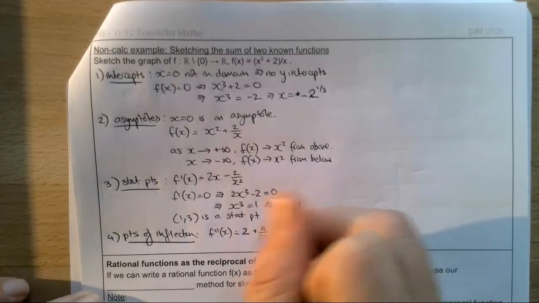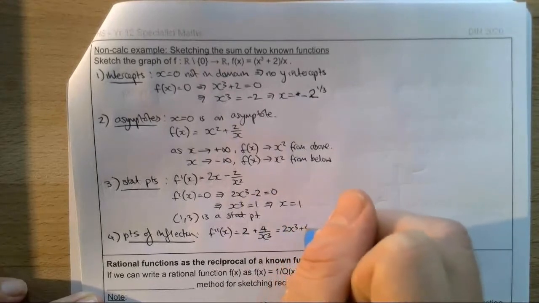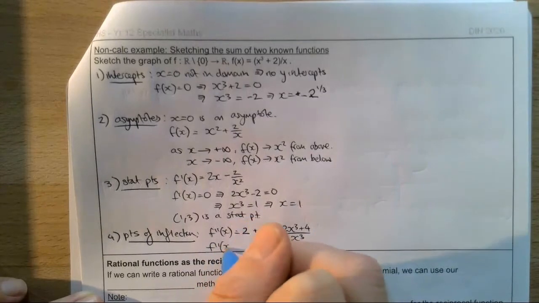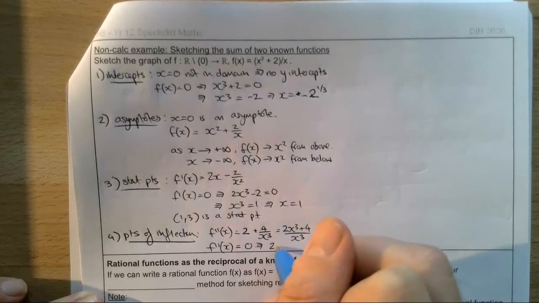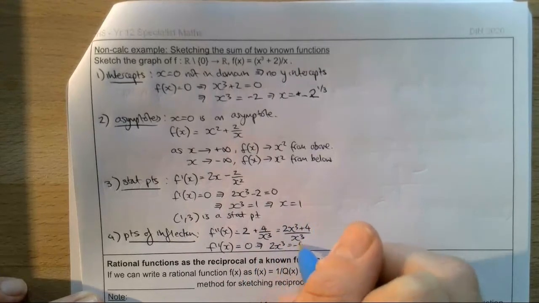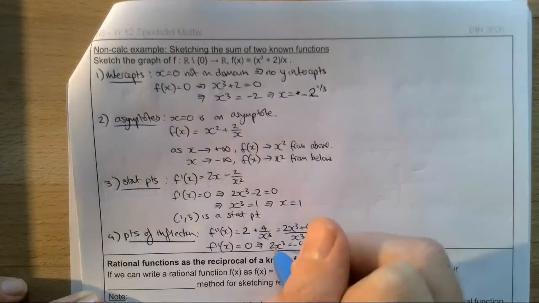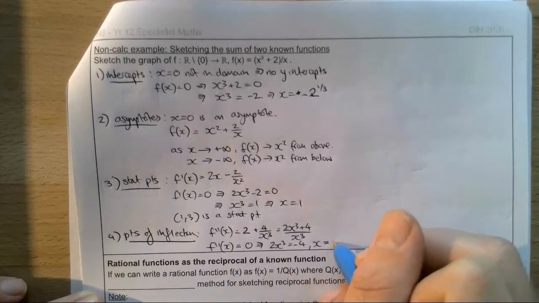This actually would have a 0, because if I write this as one fraction, this is going to be 2x cubed plus 4 over x cubed. So the second derivative being equal to 0, well, that's when 2x cubed equals minus 4. So x equals the cube root of minus 2.